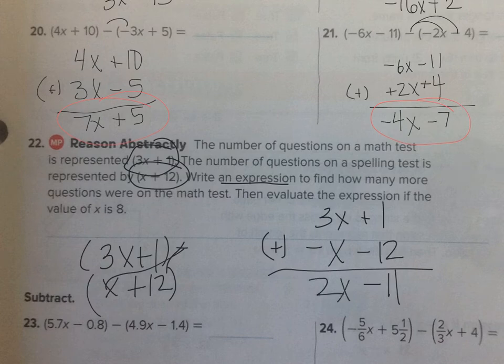So that's first your expression. And then you have to evaluate the expression if the value of x is 8. So when you put 8 in for x, you take 2 times 8, which is 16, minus 11, and 16 minus 11 is 5.